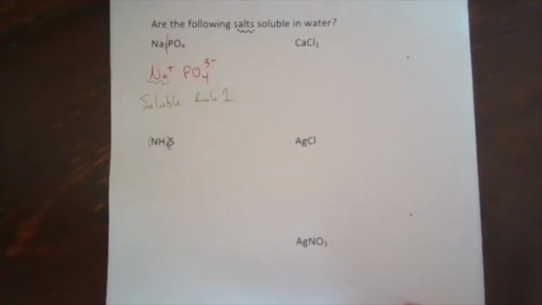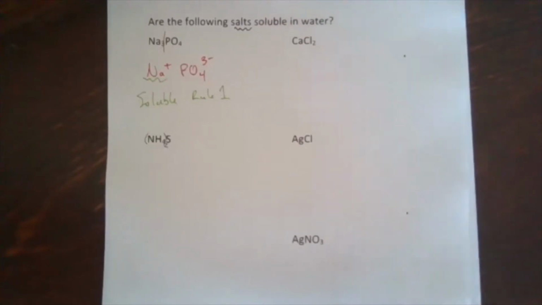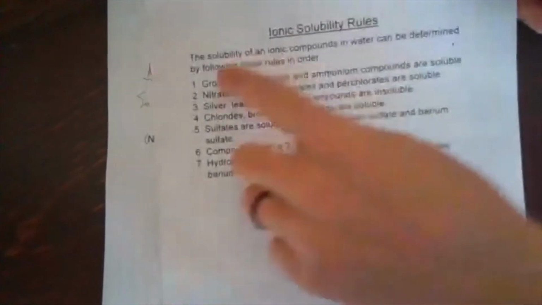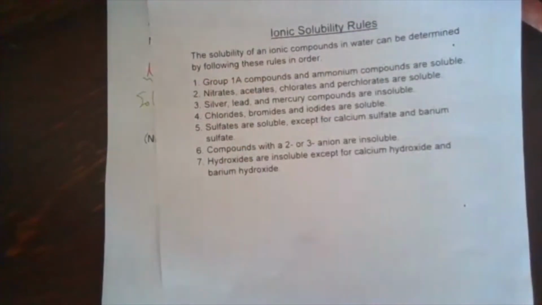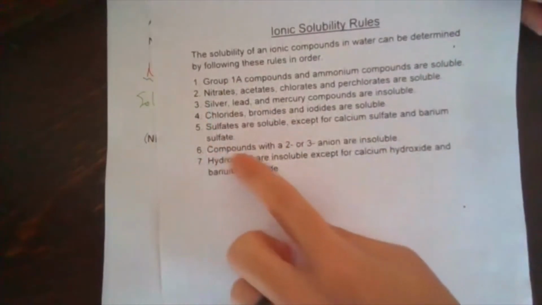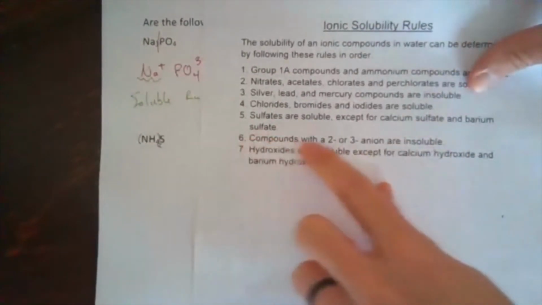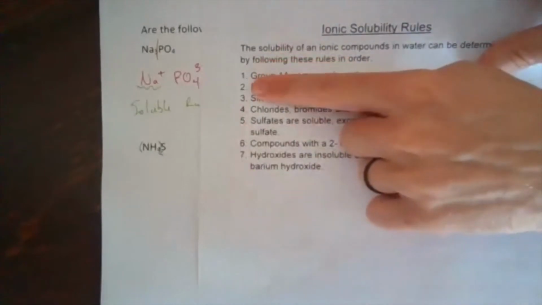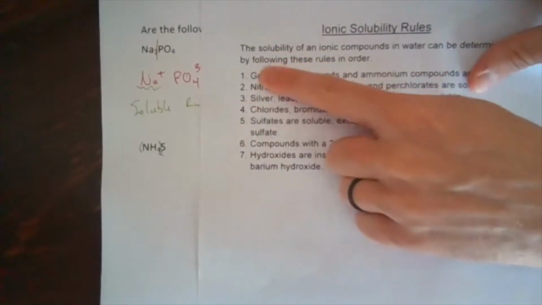You will note I did not analyze phosphate. The PO4 3- doesn't matter. When I look at these rules, once I find a rule, in this case rule 1, that's true, that's just how it goes. This is a soluble compound. You can see down here, rule 6, compounds with a 2- or 3- anion, that's 3-, are insoluble. This only comes into effect if one of these rules doesn't come into play first.